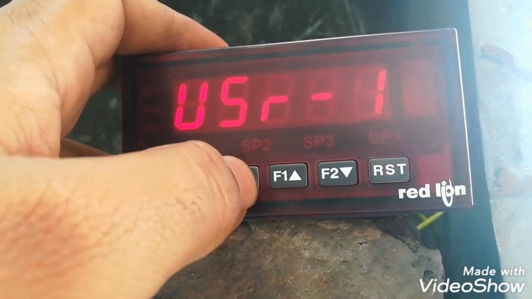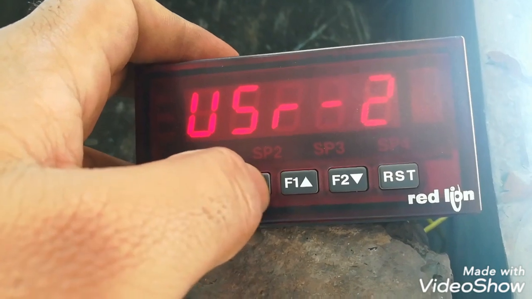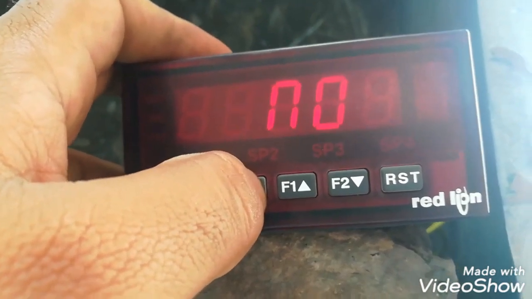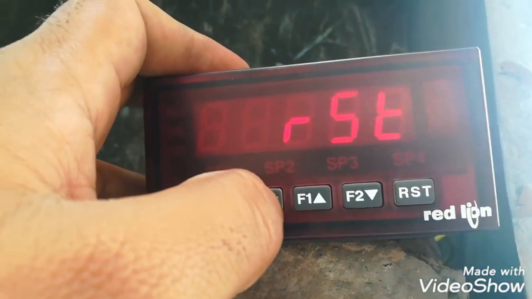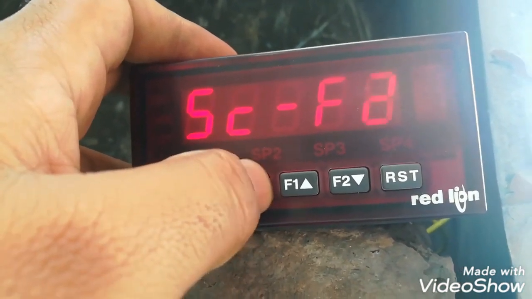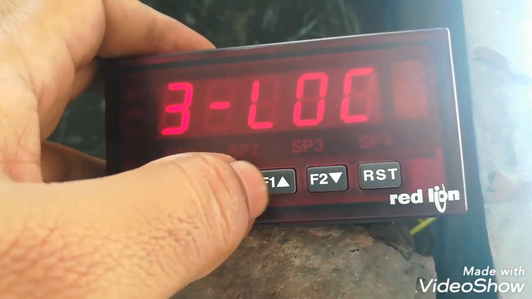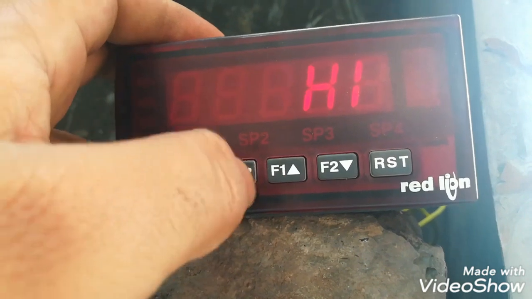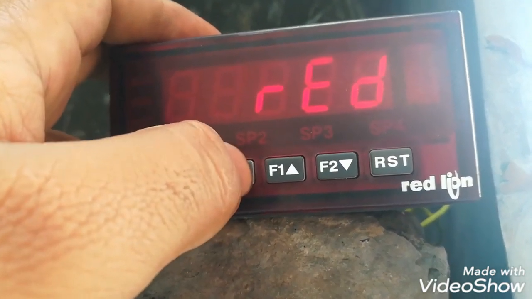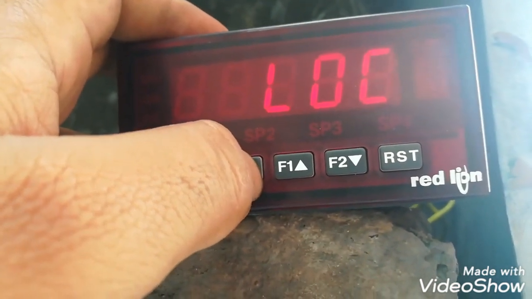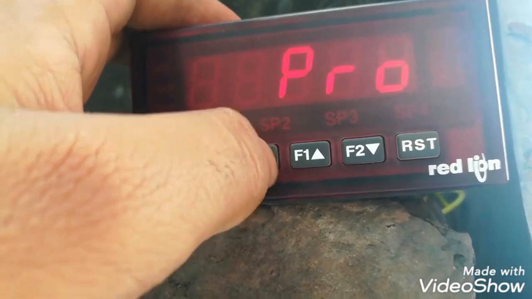If we give any user input, then we will configure it here, but we have not configured any because we are not using any input, so we are not using this block. The third block is lock. If we want to lock any parameter, we can lock it from here, but we have not locked it.